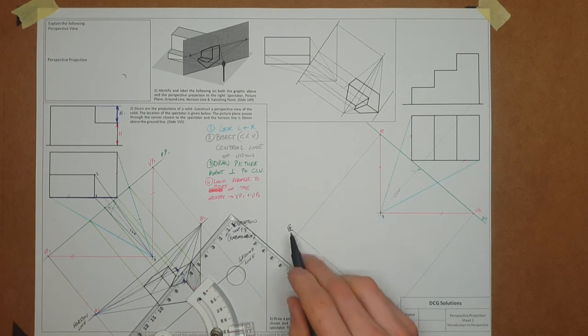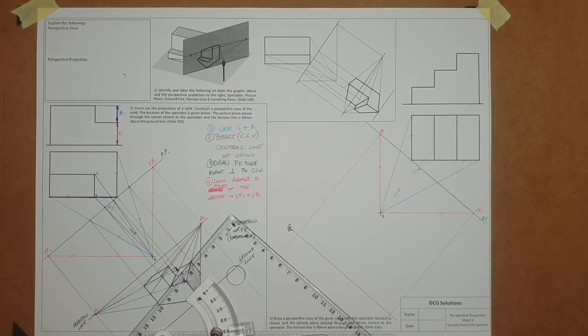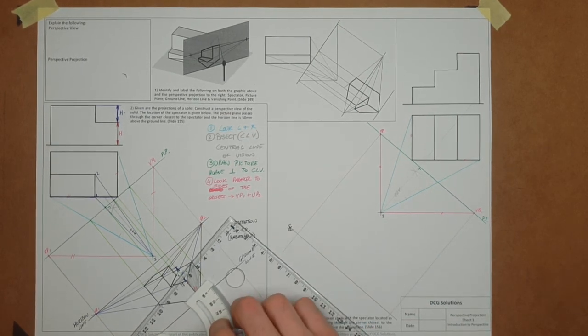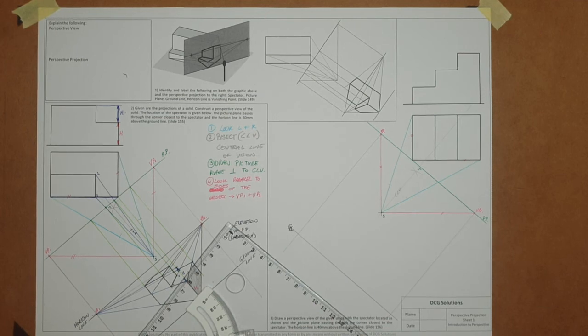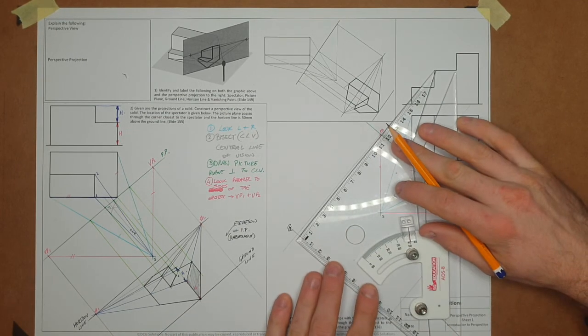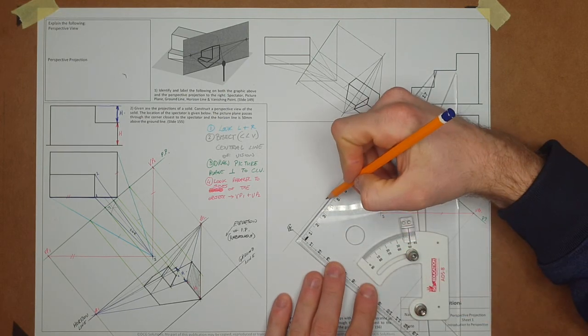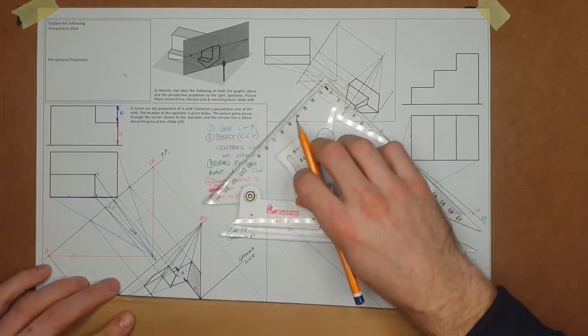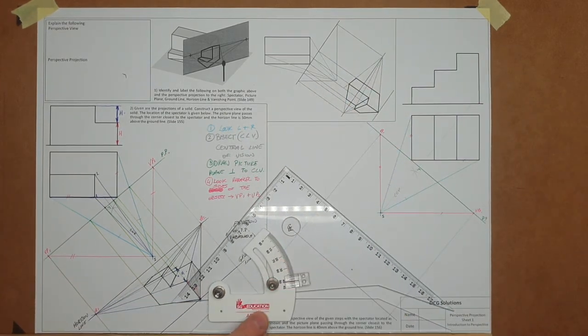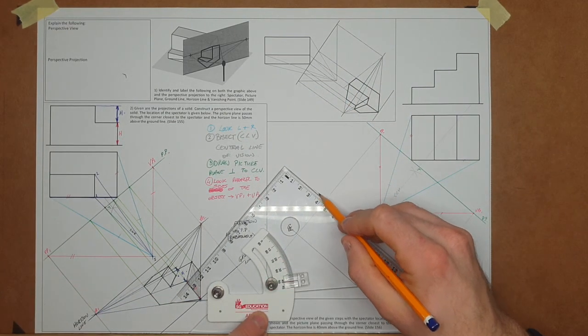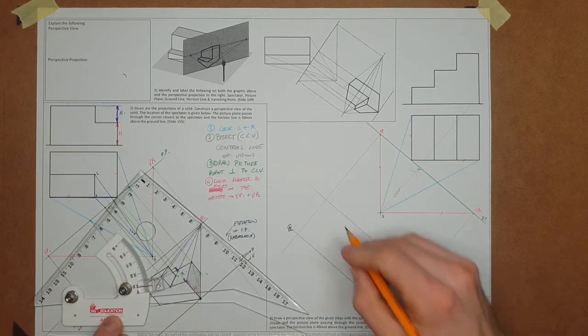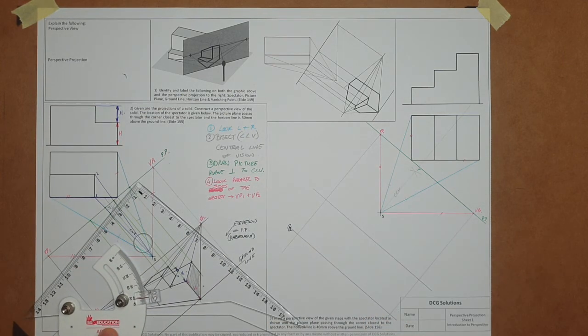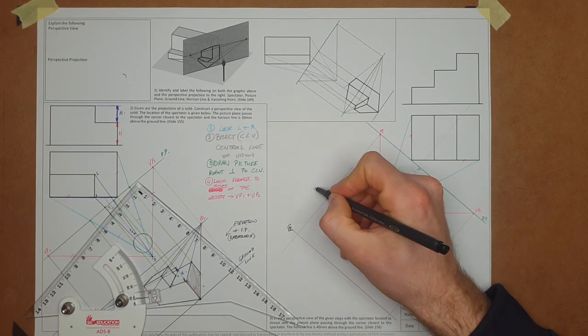And that's kind of how we often label them, G with an L through. Here's my GL, ground line. I'm going to take what they said in the question, that the horizon is 40 mil above the ground, so I'll go up 40. That is the picture horizon line. That is also the height of the spectator.